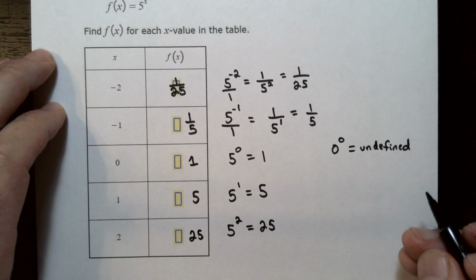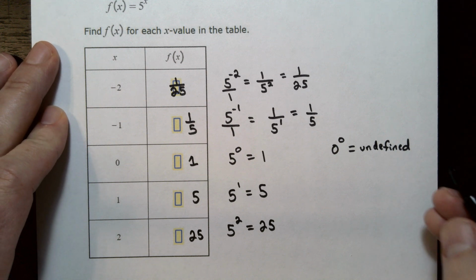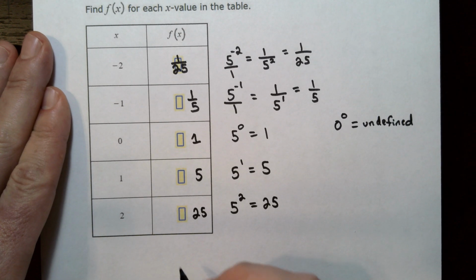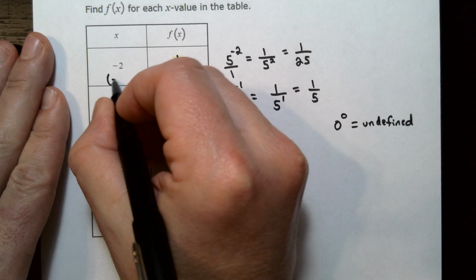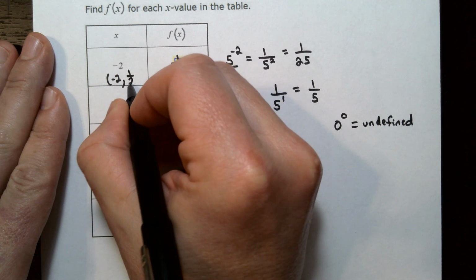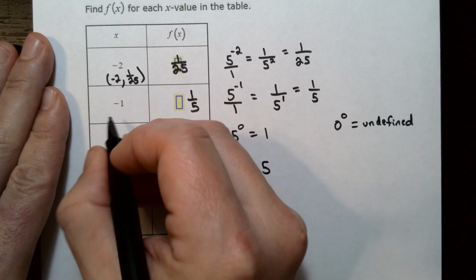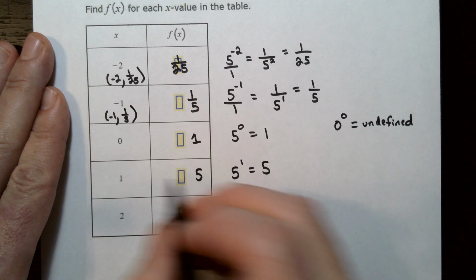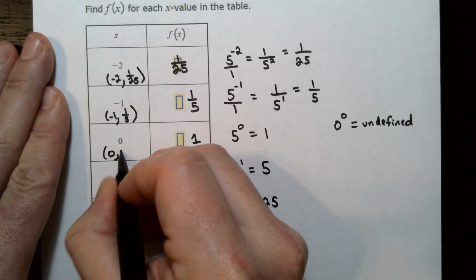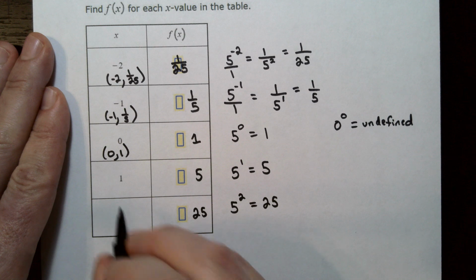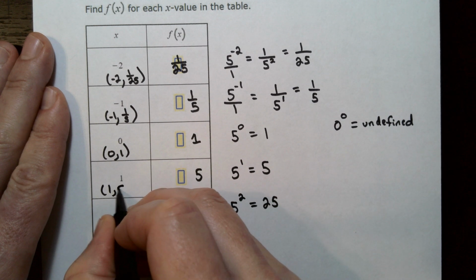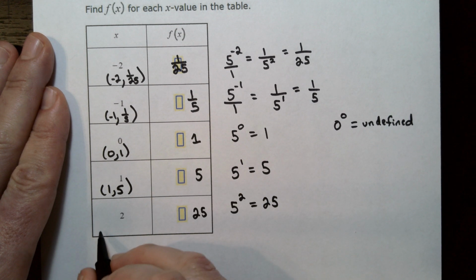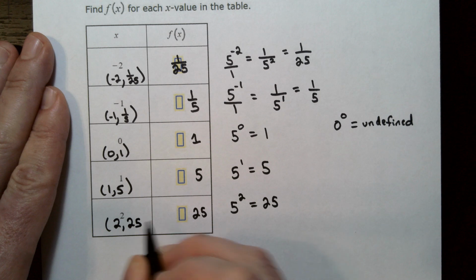Those would correspond to points, by the way. Let's write them underneath here. So this point would be -2 and 1 over 25 on the graph. This would be -1 and 1/5 on the graph. This would be 0, 1 on the graph. This would be 1, 5. And then this would be 2, 25.